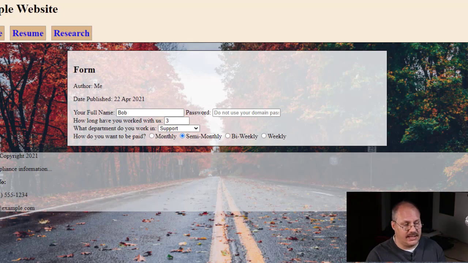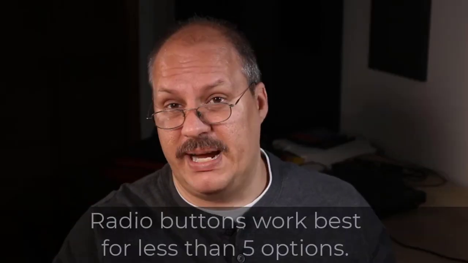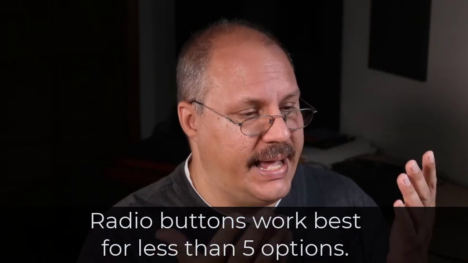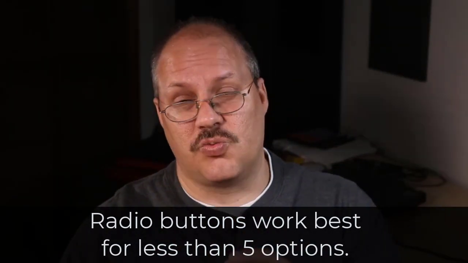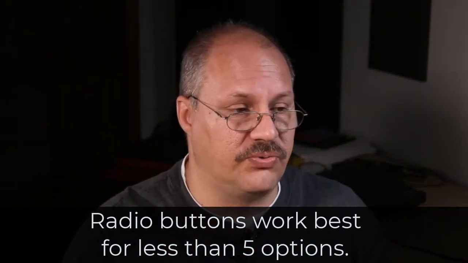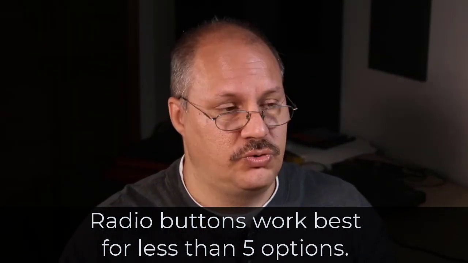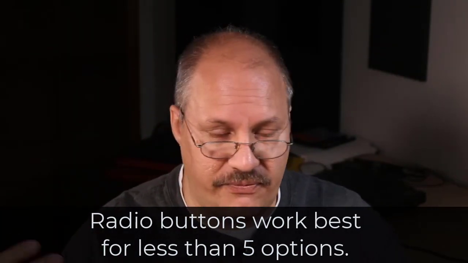Now, the other great thing about this is the fact that if you only have 3 to 5 options, a radio button is a great way to use it. It's a little bit more user-friendly than a drop-down menu. Drop-down menus are great if you have 20, 30, 50, 100 items. Radio buttons, you wouldn't want to go through all those options. But the radio button is just fine if you've got 2, 3, 4, 5 options. And so it's all a matter of picking the right option. Next up, we'll look at checkboxes.